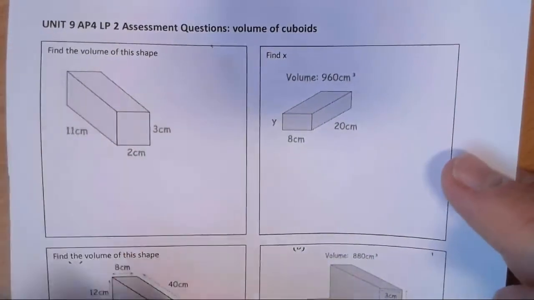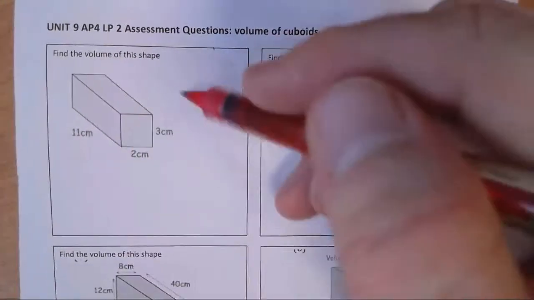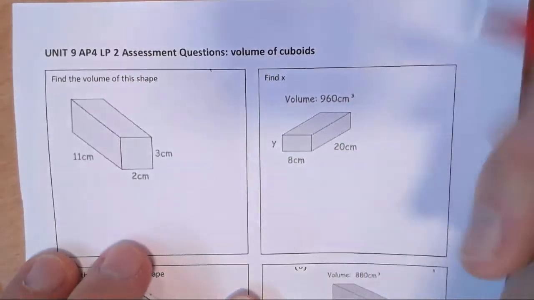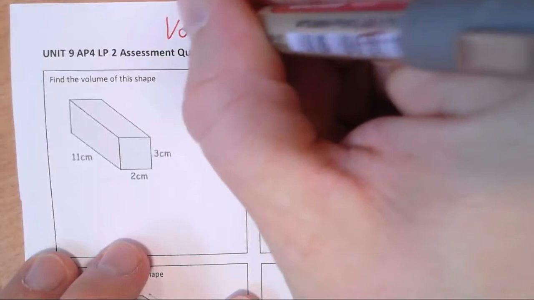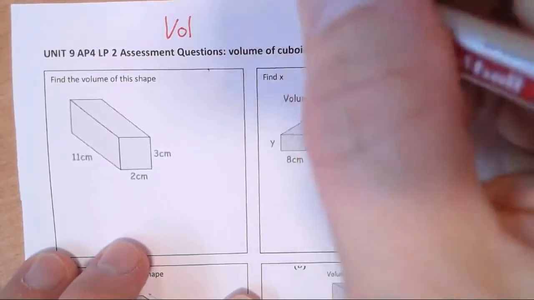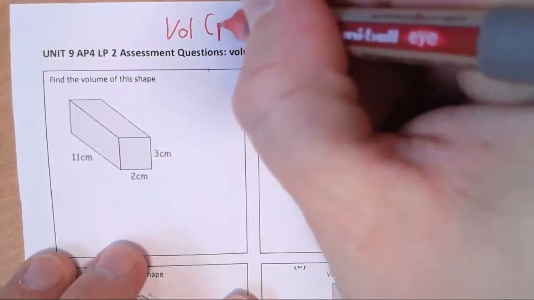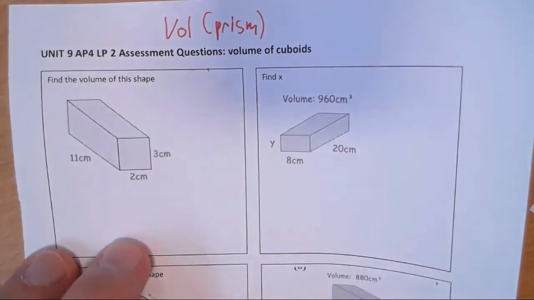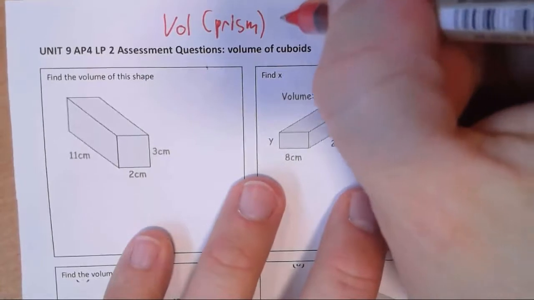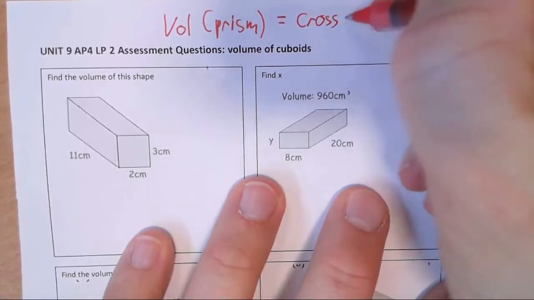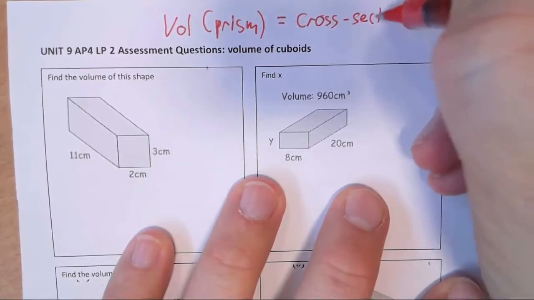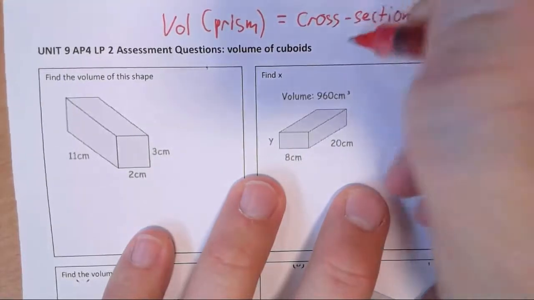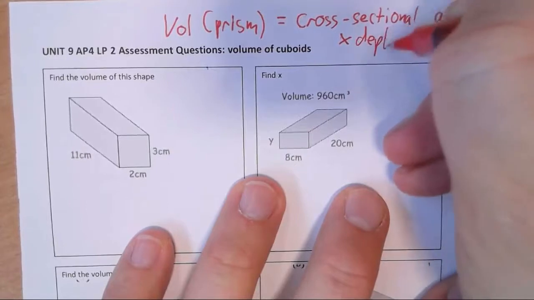Right, question 1, nice and straightforward, simple cuboid. Find the volume of it. This whole thing is about volume of cuboids, so the first thing I would do is just write out the formula. So volume of a prism, because we've got some shapes that are made from multiple cuboids. Volume of a prism is cross-sectional area times by the depth.